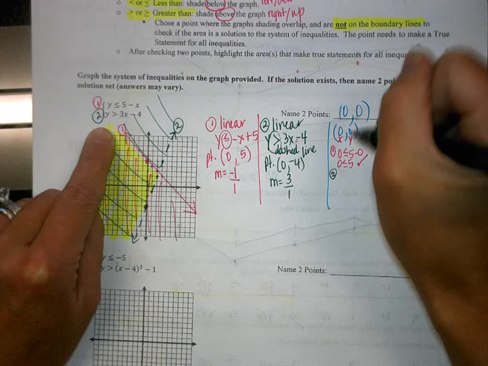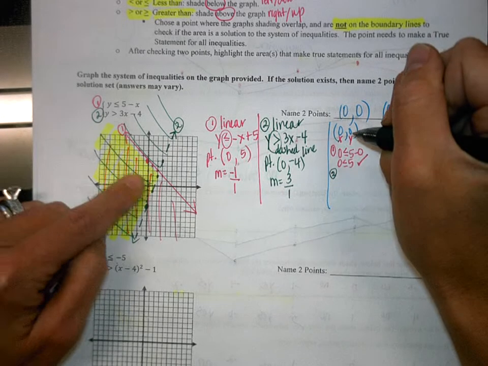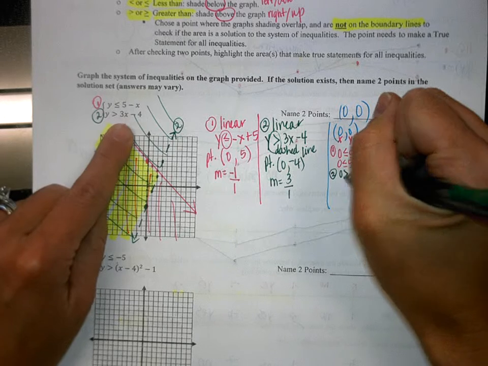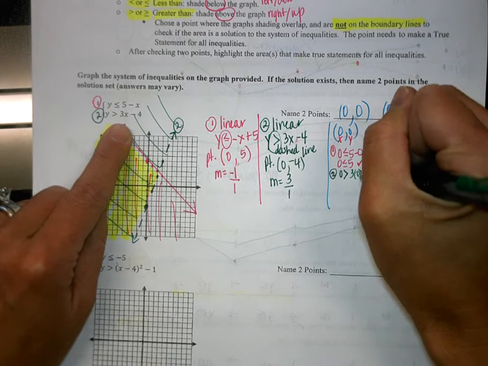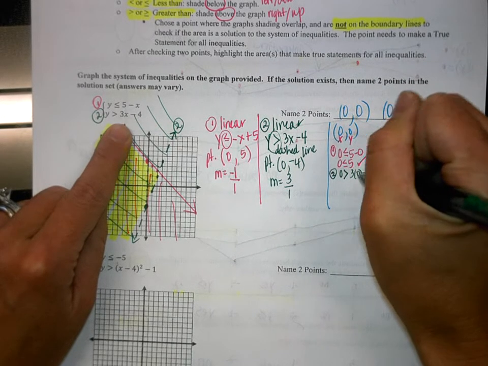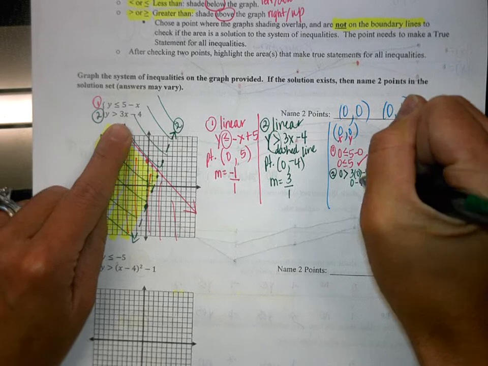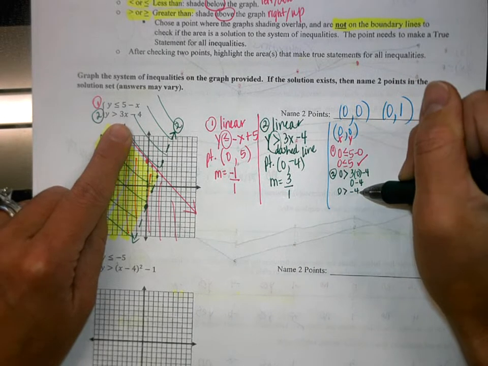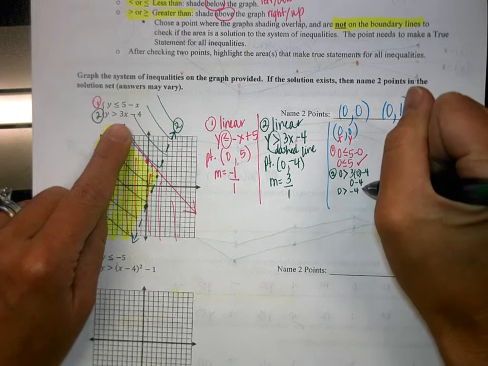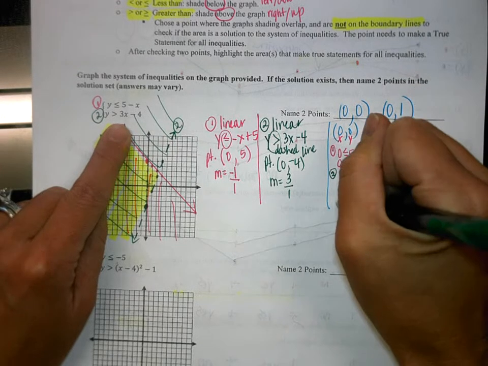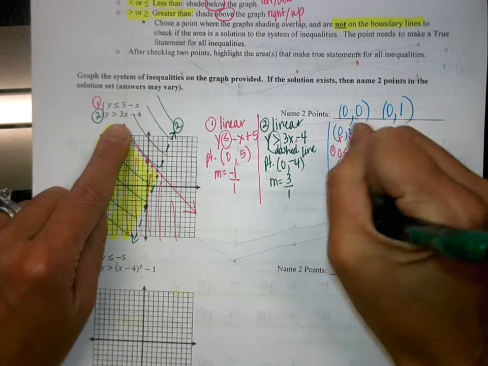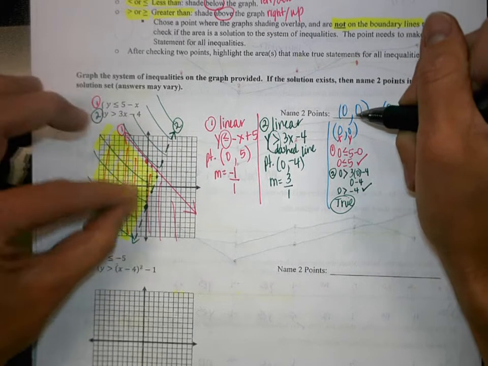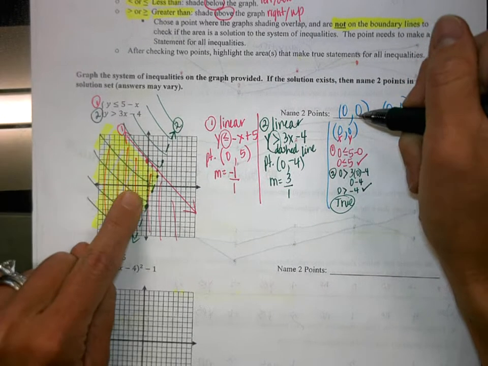Now I'm going to go to equation 2. I'm going to use the same point to make sure that it makes a true statement. So again, y is 0, so we have 0 is greater than 3 times 0 minus 4. 3 times 0 is 0, and 0 minus 4 is -4. Is 0 greater than -4? Yes, that's true. So I'm going to put a check mark, and this does make a true statement for both. So it's true that (0, 0) is in the double shaded area. We're choosing a point that works.